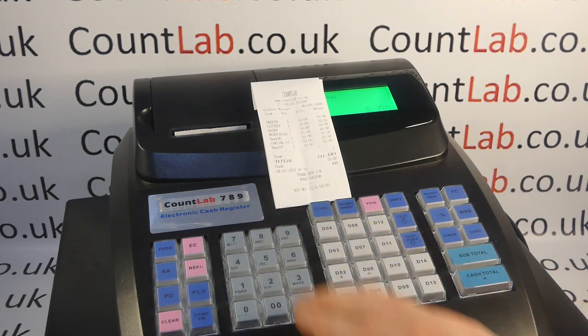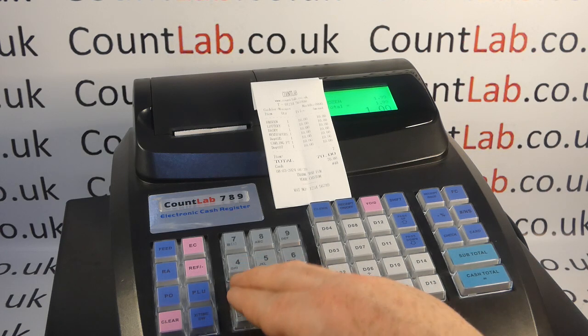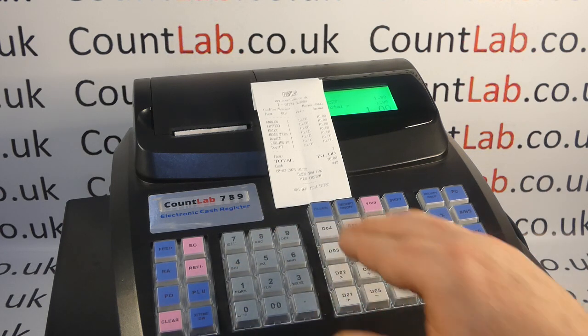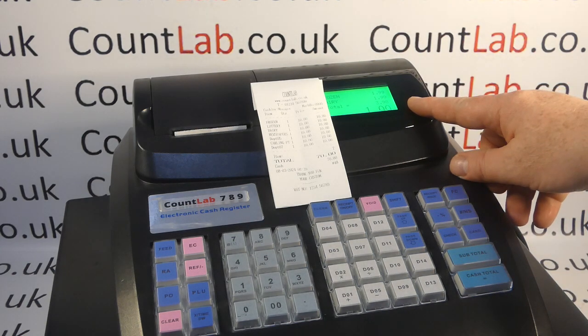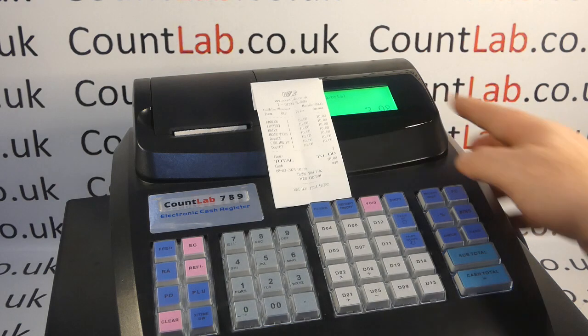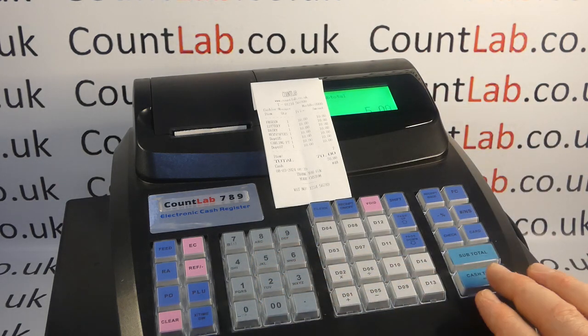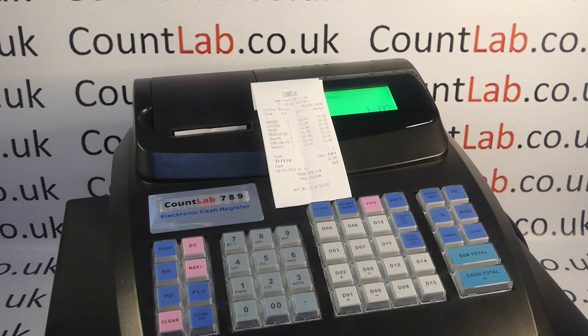So if we take a look at this till, 199 department 1, 199 department 3, we're getting all the information come up on the operator display. Hit subtotal £3.98, £5 cash, so that's a sale process. The drawer opens as normal, but I've got no receipt print out. That's because obviously I've got my receipt set to be off.